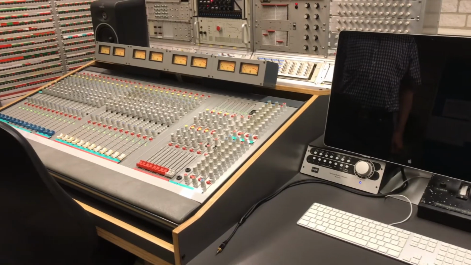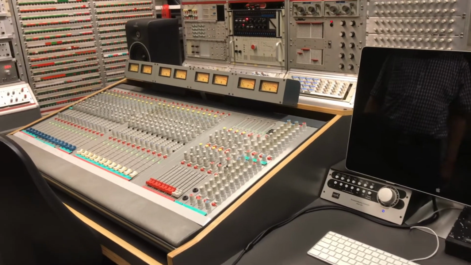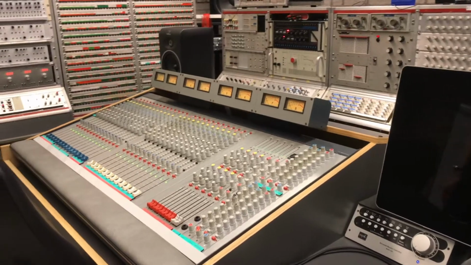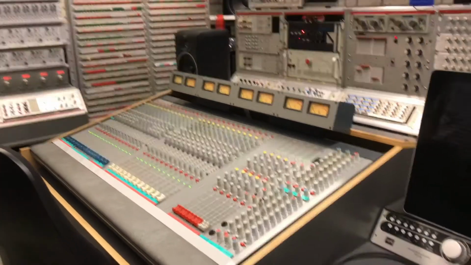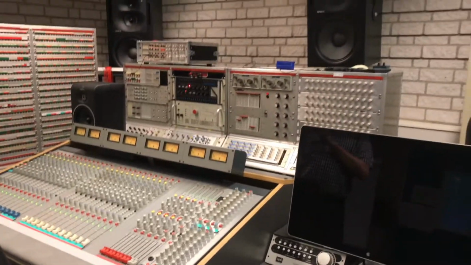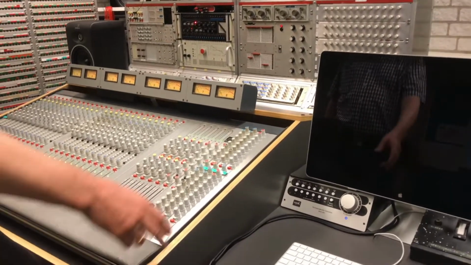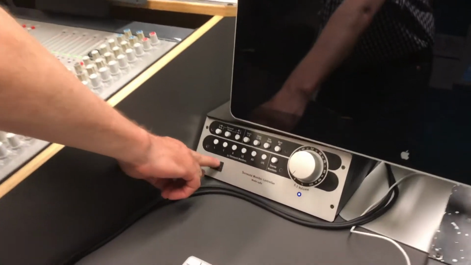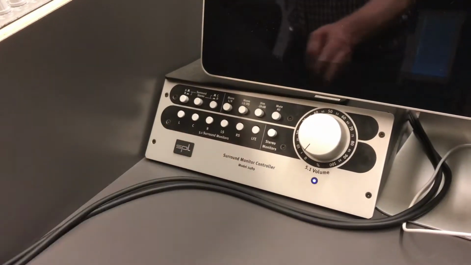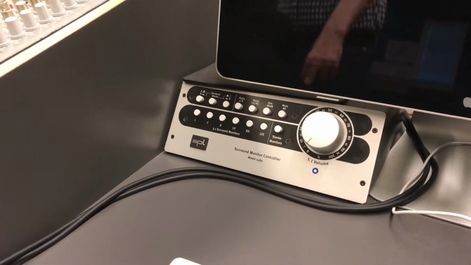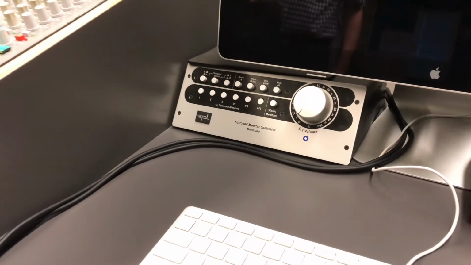Okay, we are in BEA5, the analog studio or voltage control studio, and we have a multi-channel loudspeaker system in the studio, and there is one volume control for all the speakers simultaneously. Yeah? And this is the surround monitor controller by SPL that we have here. There are 5 speakers plus a subwoofer in the studio.